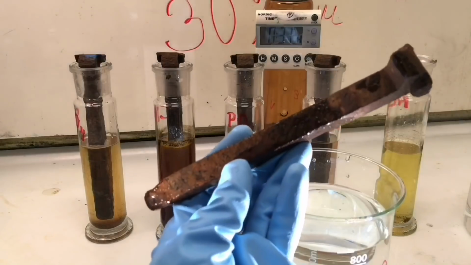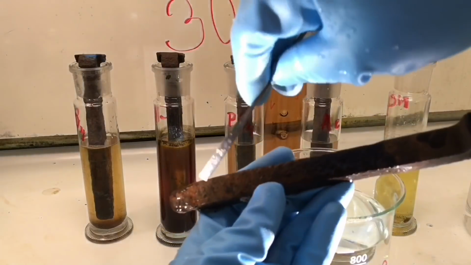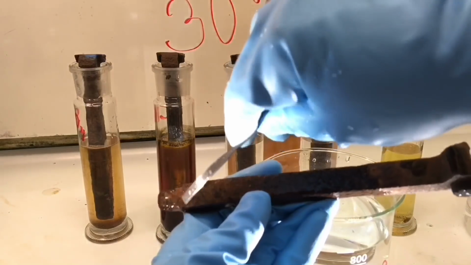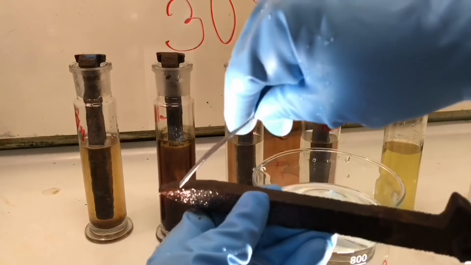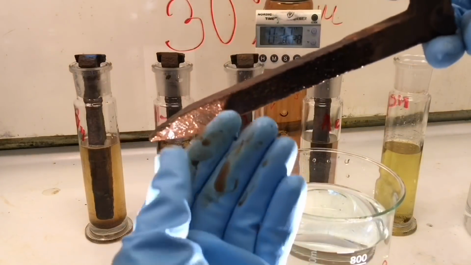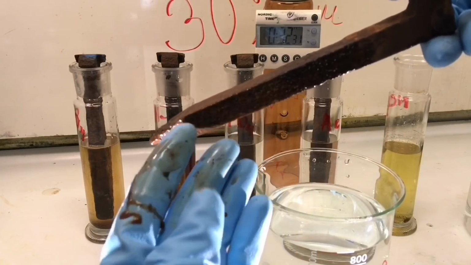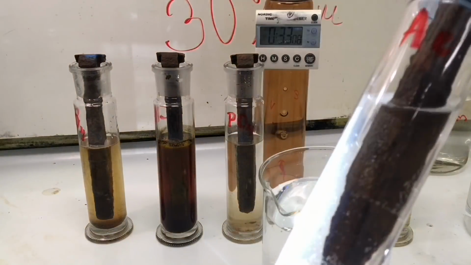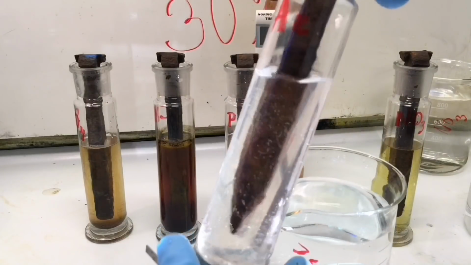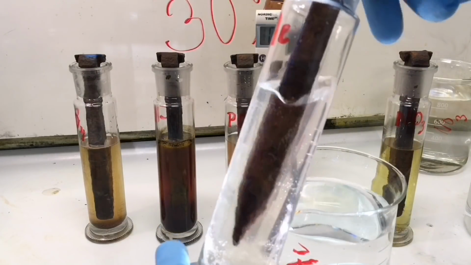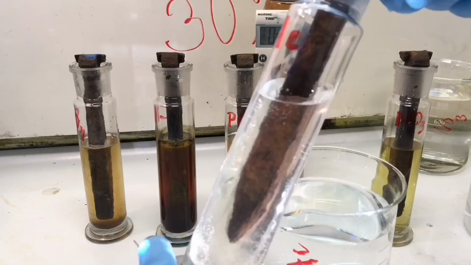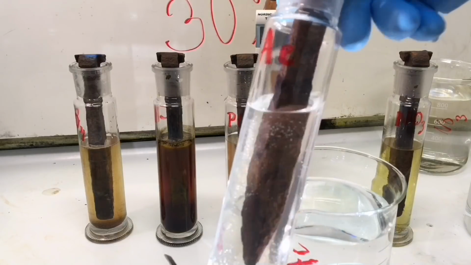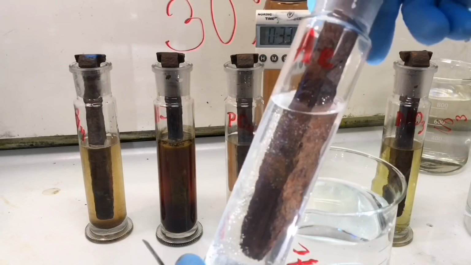I'll try to poke in this a little bit so we can see if there's any loose rust coming off. And the rust is still solid here, although you can see from my fingers something brown is coming off. There's a slight tendency of being discolored like dirty water, but there's nothing actually showing any green, which is synonymous with ions from the rust.